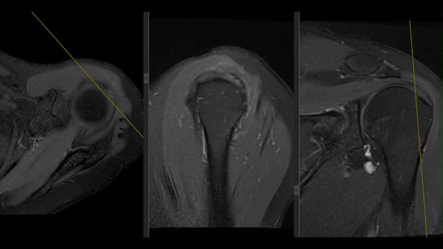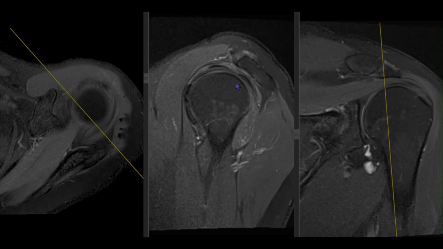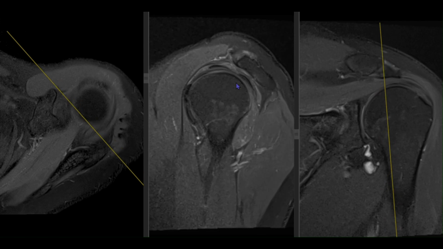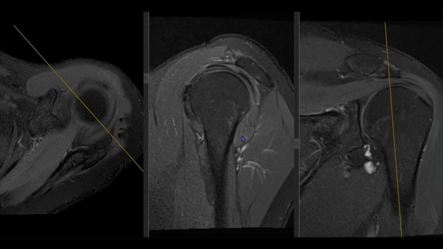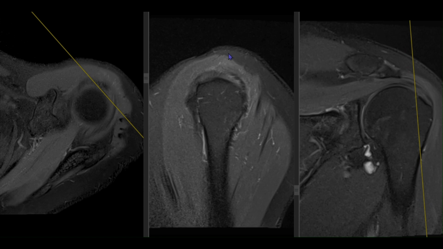This can be spurious because of the magic angle effect. So we'll just ignore it. It is not anything specific. No tendinosis or tear is evident. The same thing will do for the teres minor muscle. So from the myotendinous junction, we'll trace it all the way up to its insertion. So all the rotator cuff tendons are intact.